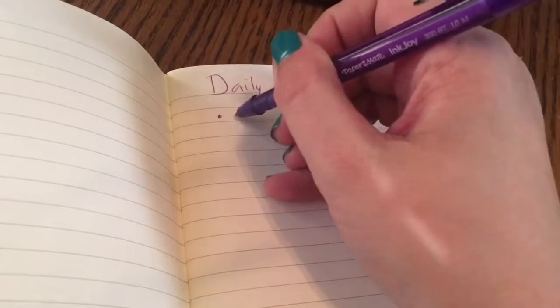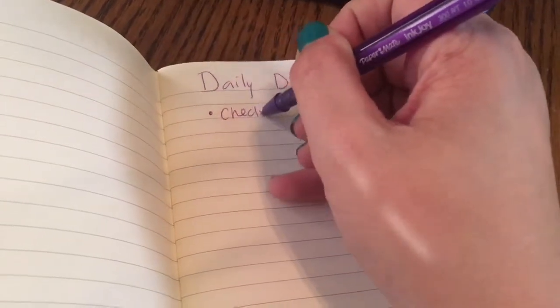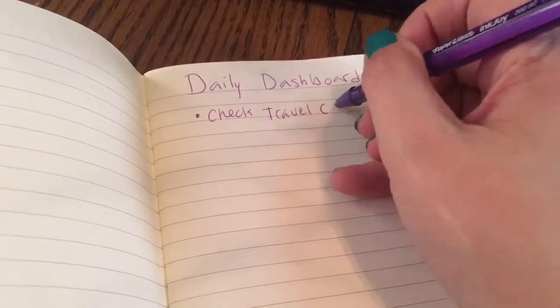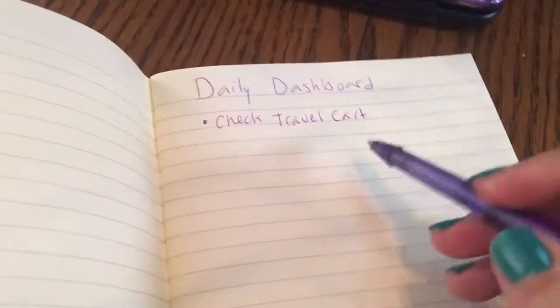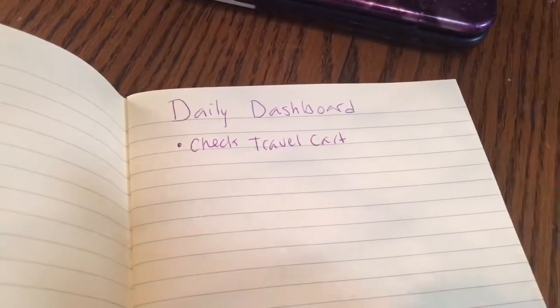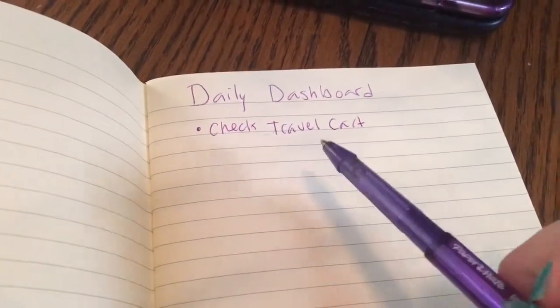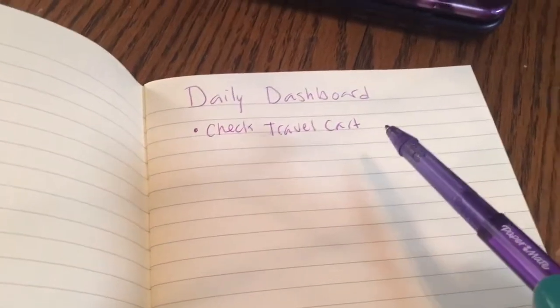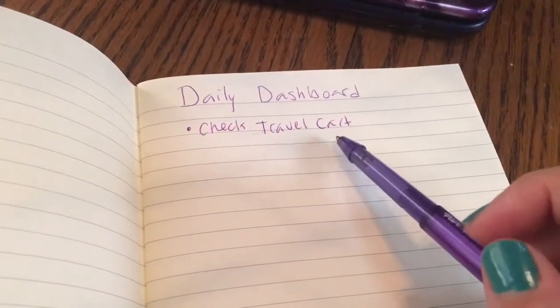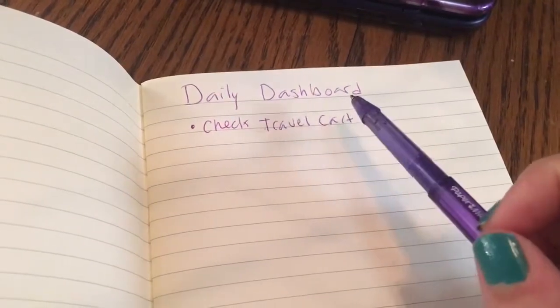So one of those things is check the travel cart. I always check there because I suck at fishing, remember this, and I always want to see if she has a fish that I can buy instead of trying to catch to complete any of my fishing bundles. So that is something I always try to do.